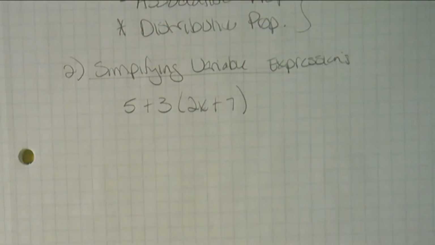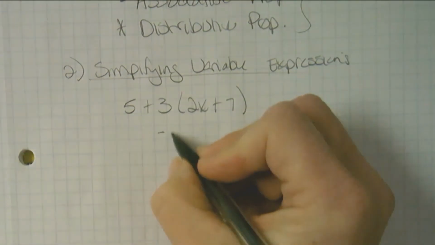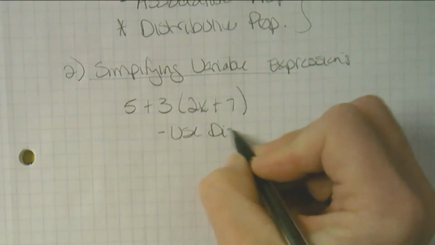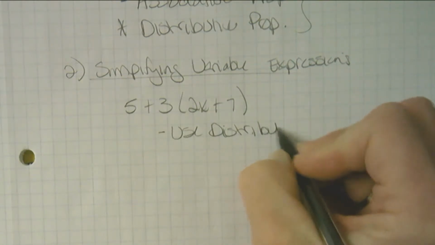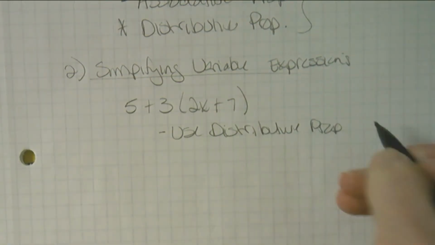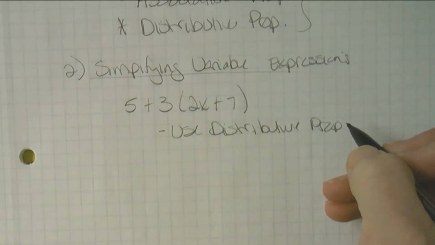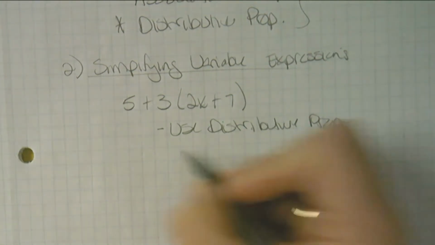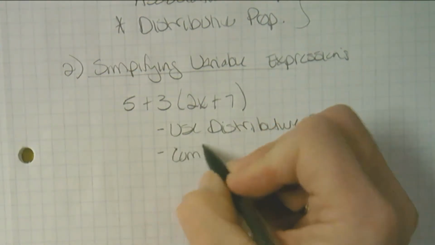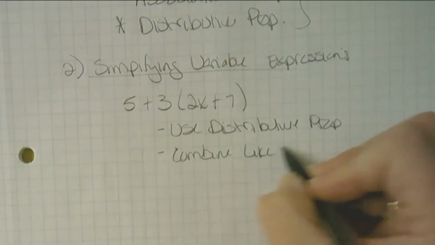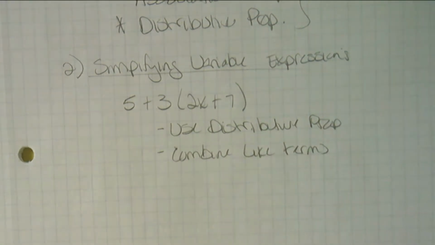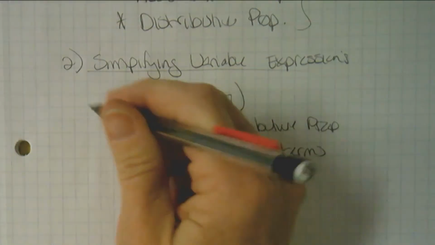That's an example where we might have to use the distributive property, and we might have to combine like terms. You're definitely going to have something like this in there.